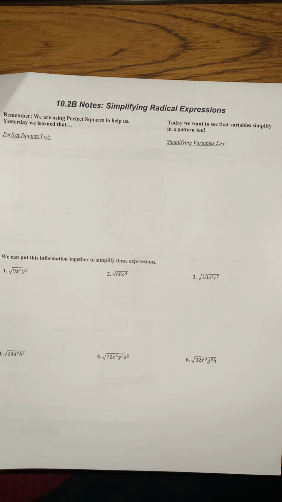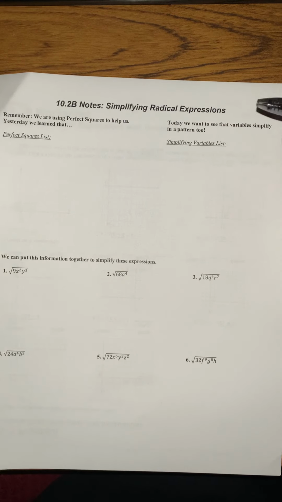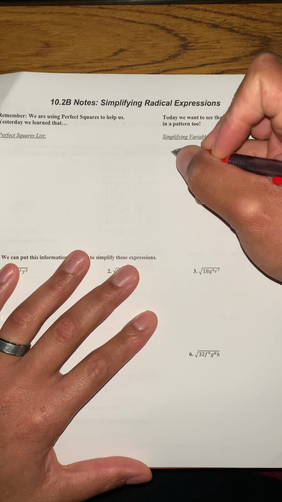Now, we're going to add on to this a simplifying variables list. Okay, so now it's not just about getting that perfect square factor of the number. We're still going to do that, but then we also have to break up a variable that's taken to some exponent and simplify it so we can pull parts of it out of a radical. And to help with that, we're just going to make a cheat sheet.